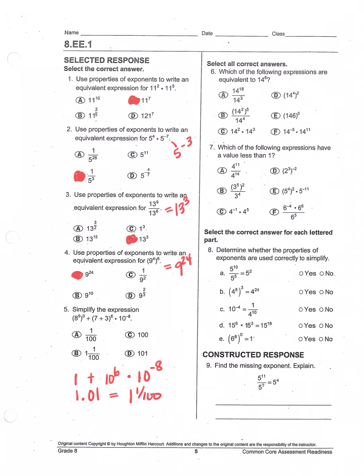Number 6, which of the following expressions are equivalent to 14 to the 6th power? 14 to the 6th power is equal to 7,529,536.